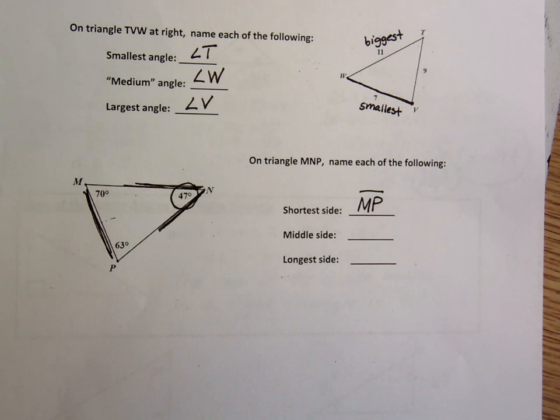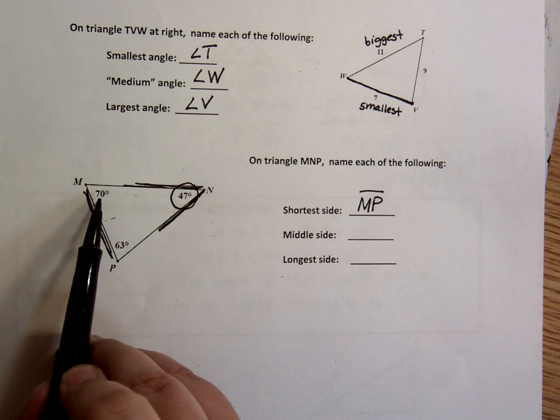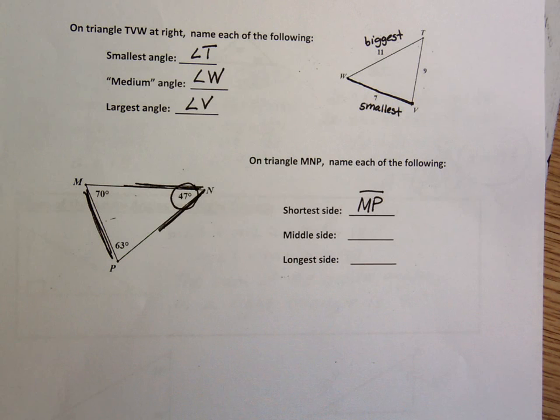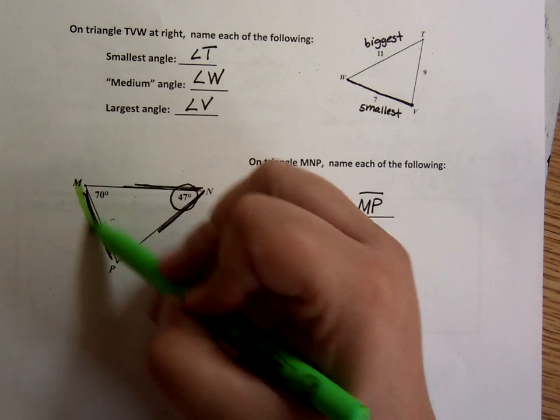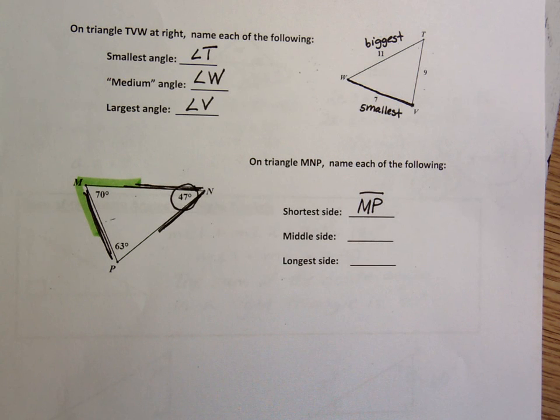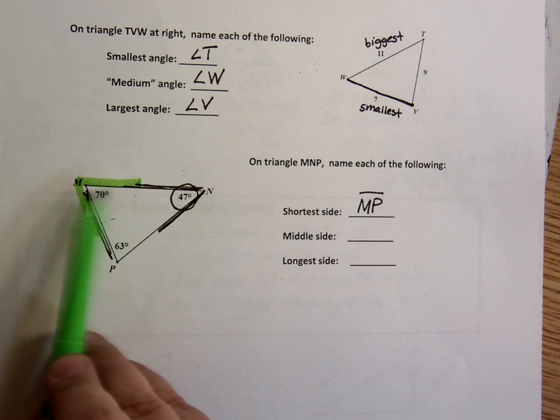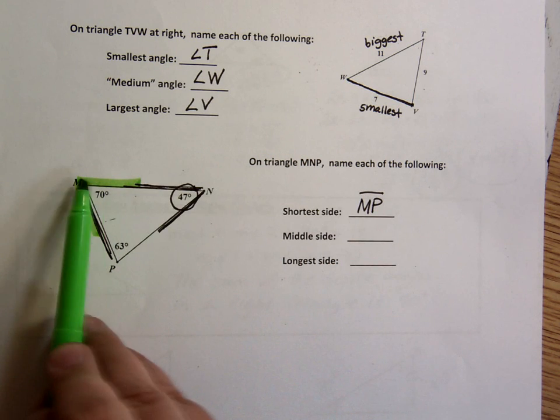Now, which is the biggest angle here? The biggest angle here is the 70. Okay, so looking at the 70, let me use a different color. That's made up of these two sides. Okay, so the side across from the 70 is not going to be MN or MP because the 70 is made up of those two sides.